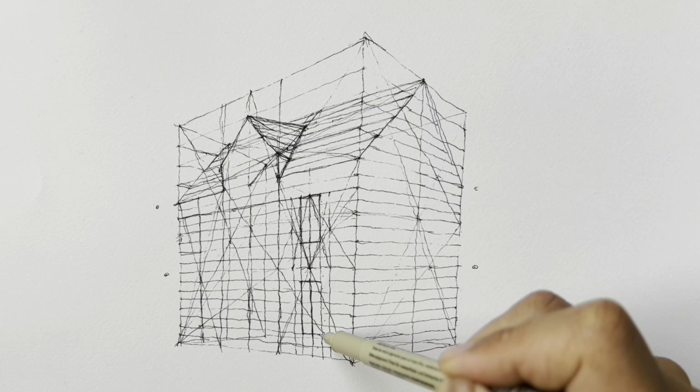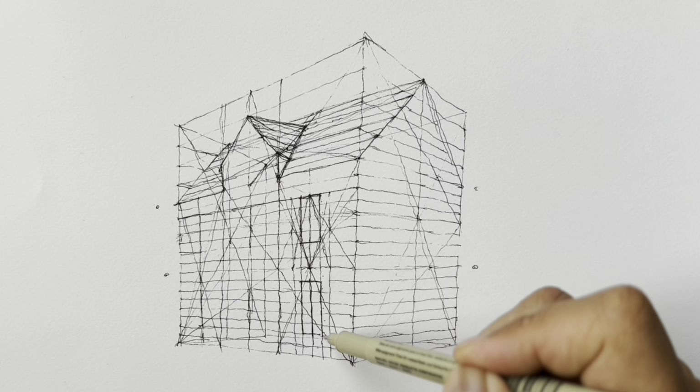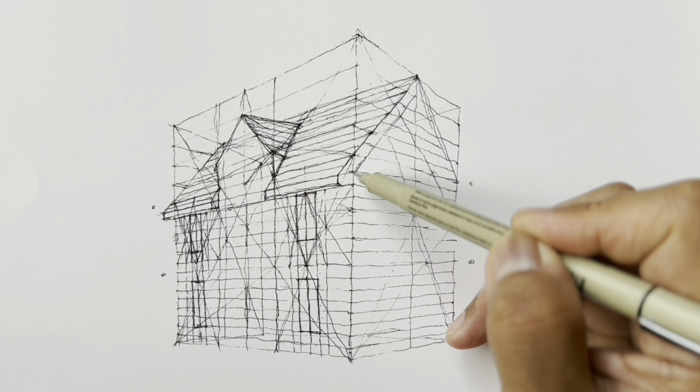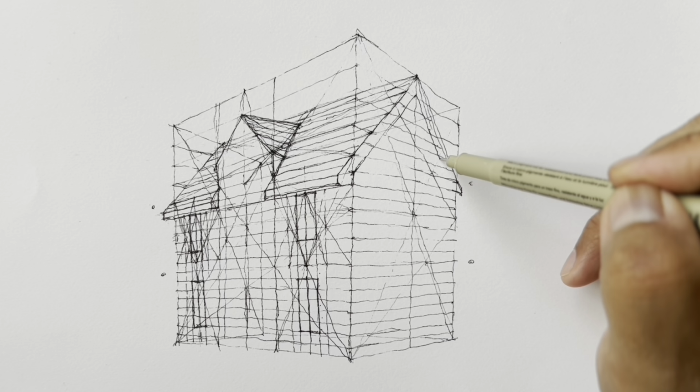I'm adding the outline for now; I'm not adding too much detail. And of course, the outline of the end of this gable roof on the side.